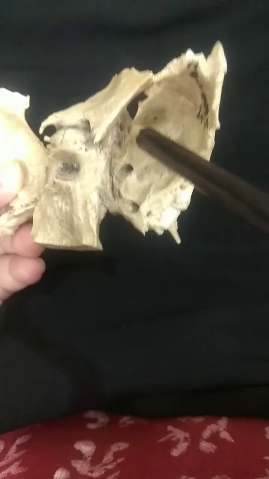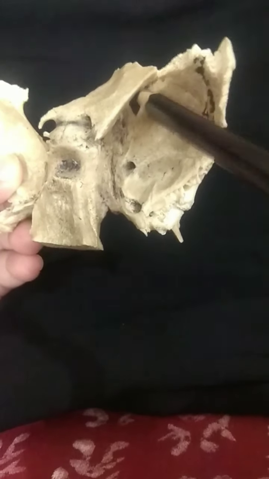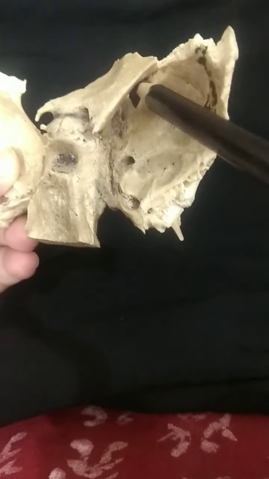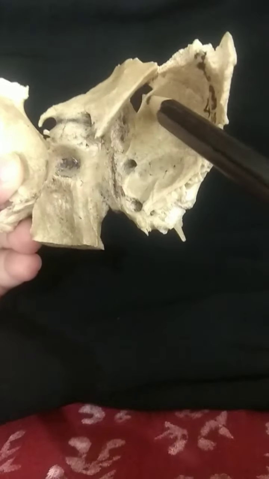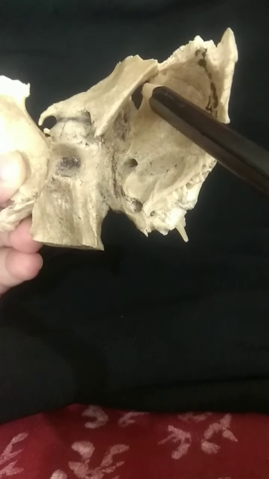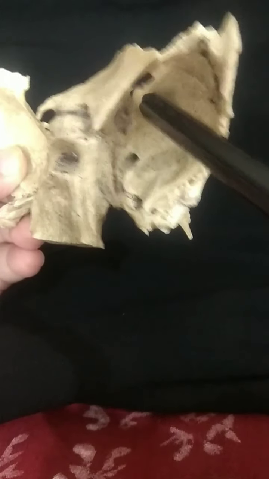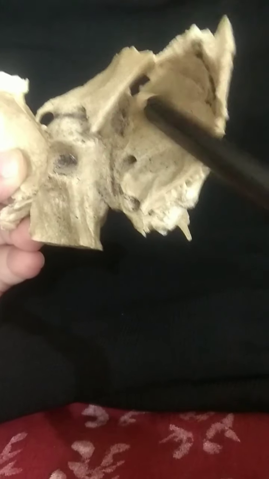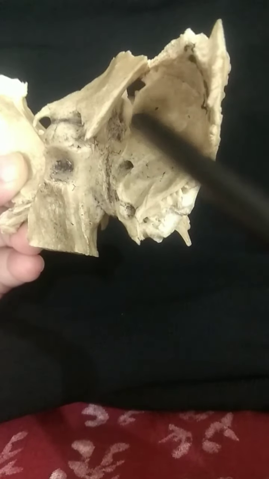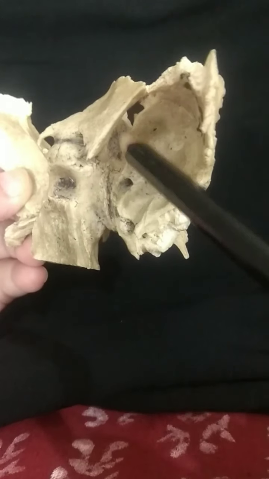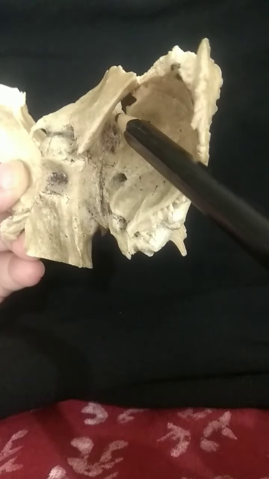The superior orbital fissure transmits the ophthalmic division of the trigeminal nerve, oculomotor nerve, trochlear nerve, and abducens nerve. So one sensory and three motor nerves. Actually, the branches of the ophthalmic nerve pass through this. You know the branches of the ophthalmic nerve: nasociliary, frontal and lacrimal.